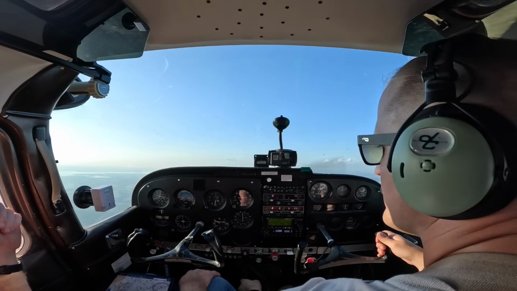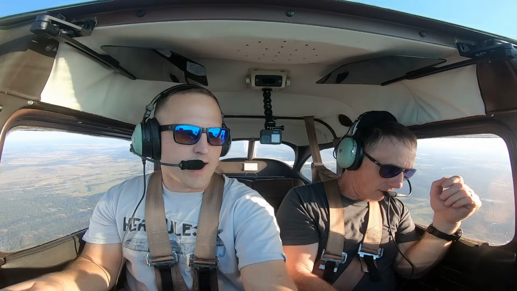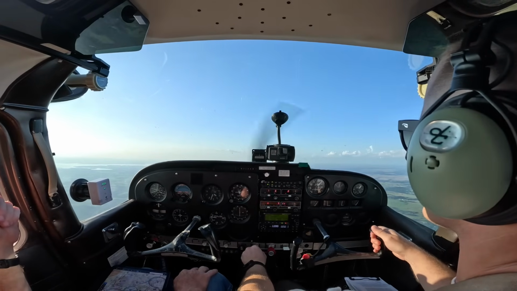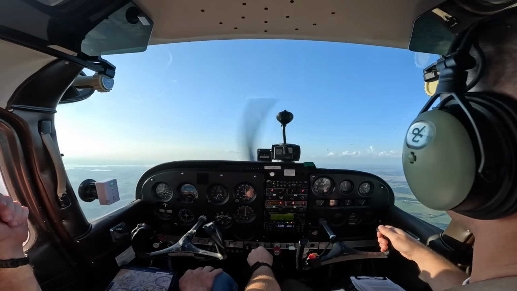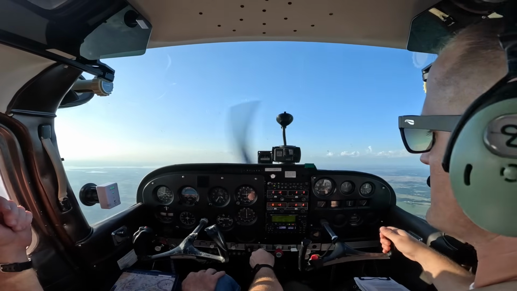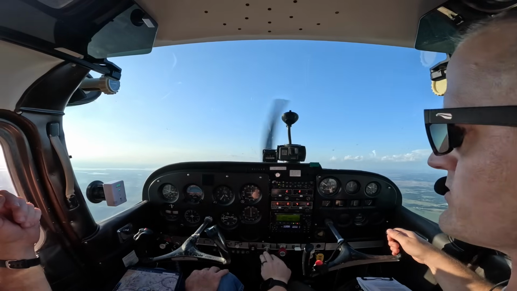Level off at 3,500 here. And so now I'm on 3,500, northbound heading. I am coordinated. And so now what we need to do is slow down to our rotation speed. I know this seems kind of weird because on a takeoff you're actually going to be speeding up to your rotation speed, but in this case we're going to actually slow down. This is going to make the maneuver so much easier.